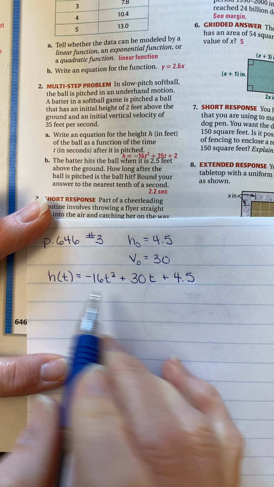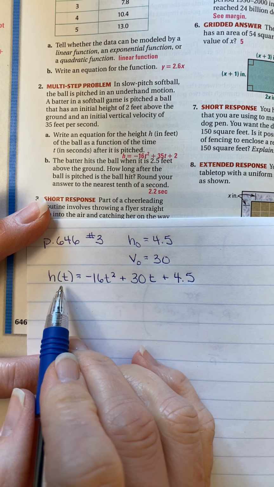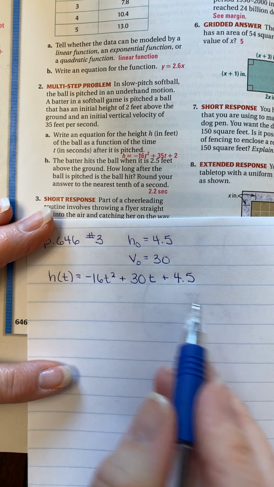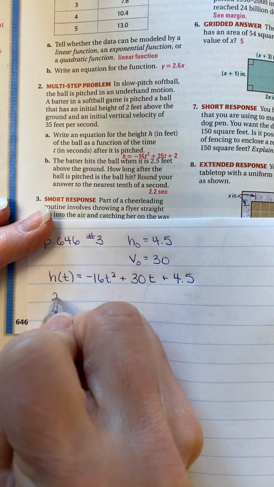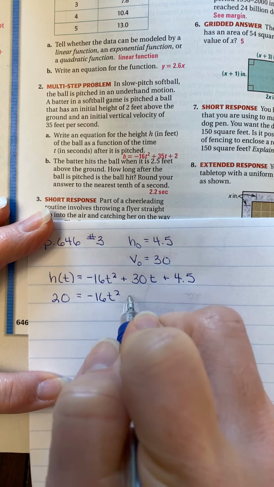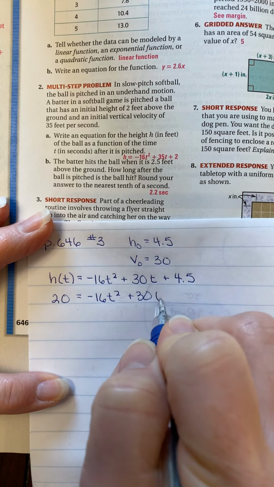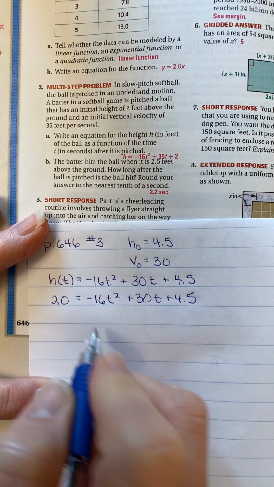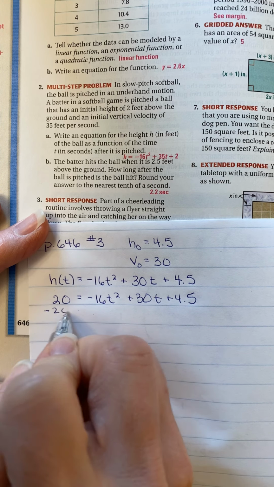All right, we want to know, does her height ever get to be 20 feet? Well, there's two ways that you can do this problem. You could put 20 in here. And then if you remember how we did number 2, we have to set it equal to 0.